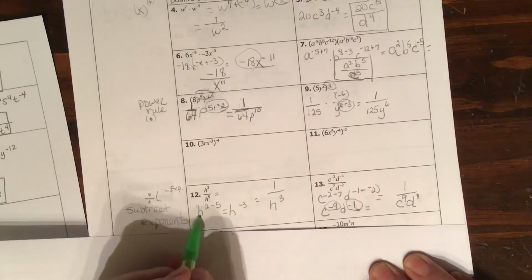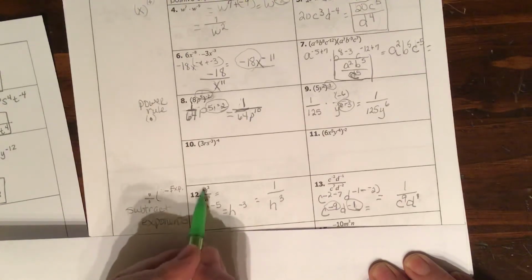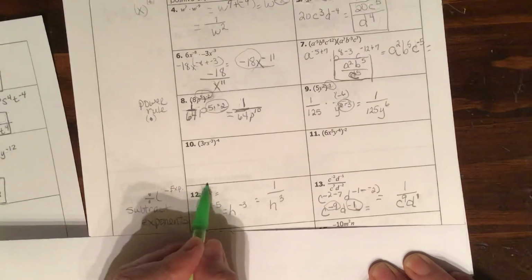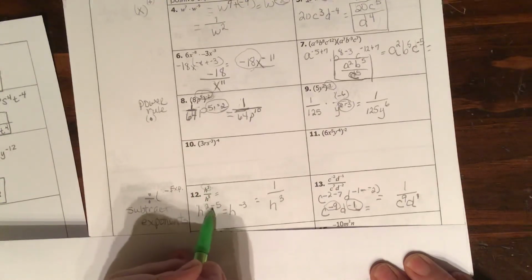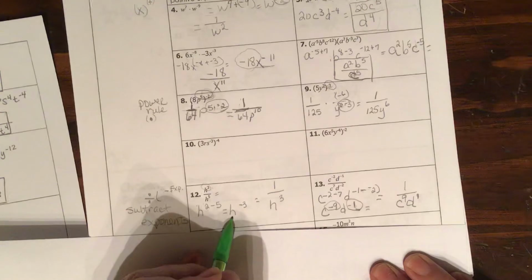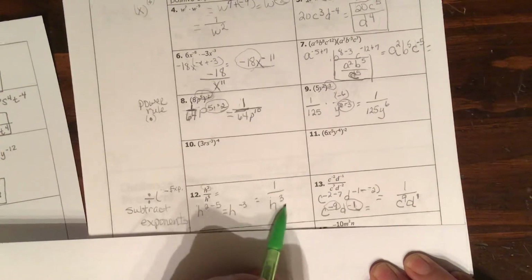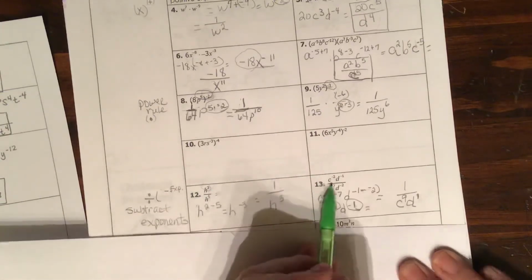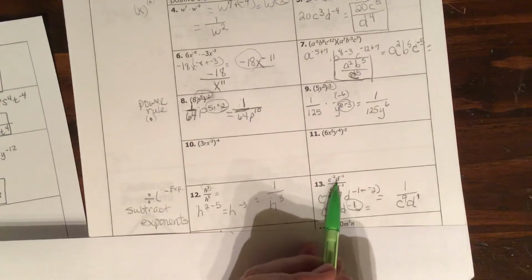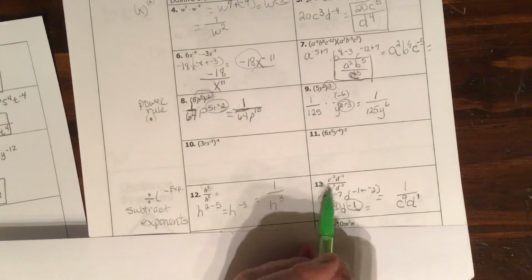So we have h^2. Remember, you put this number first and the 5 second. So 2 minus 5 would be equal to h to the negative 3. So our answer would be 1 over h to the 3rd. When you have c to the negative 2, you're going to divide again.